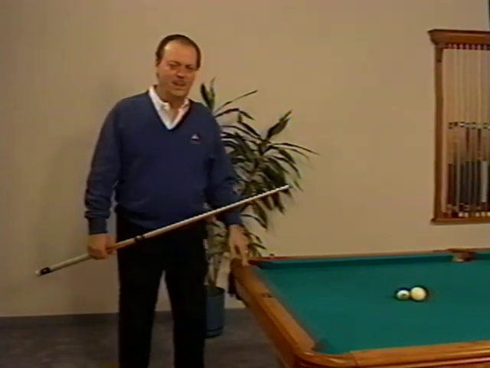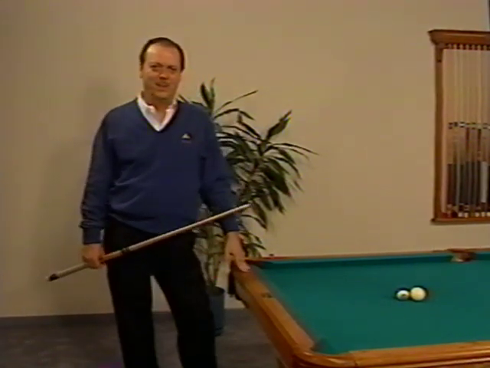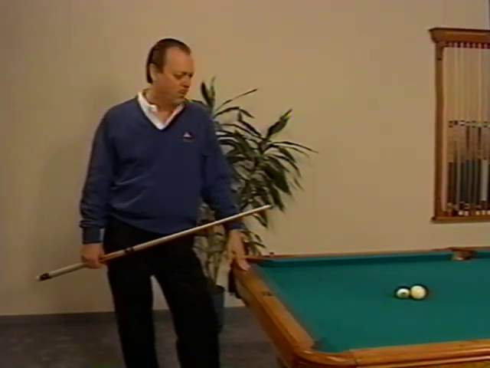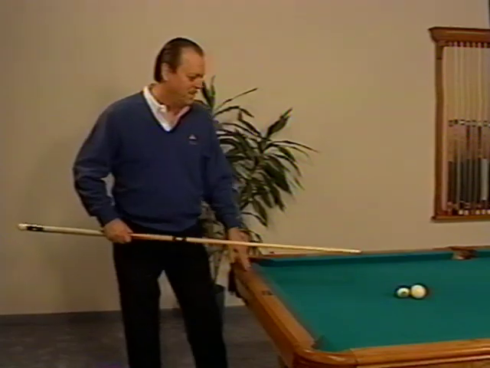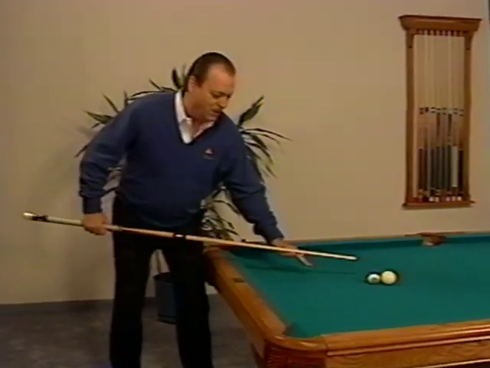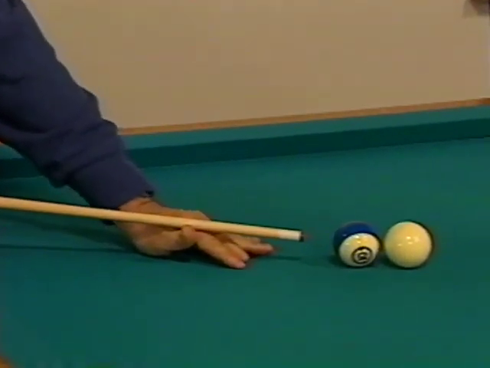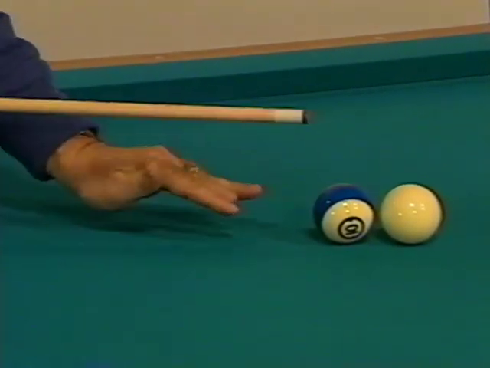There is a bridge that most pool players consider to be the most difficult, and that's the bridge we use when we shoot over a ball, as in this case. This is a very difficult bridge. I'm going to show you an easy way to get there, but don't let anybody tell you this is easy.